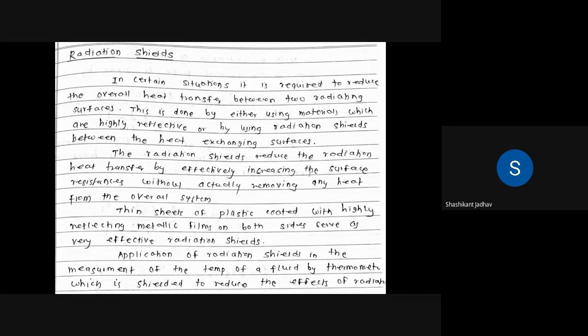So applications of radiation shield in the measurement of the temperature of fluid by using the थर्मोमीटर. जो काय आपण थर्मोमीटरनं टेम्परेचर मेजर करतो लिक्विडचं, तर त्या थर्मोमीटरच्या वरती रॅडिएशन शिल्ड असते, म्हणजे हाय रिफ्लेक्टिव्ह मटेरियल असते. त्यामुळे रॅडिएशनचा इफेक्ट रिड्यूस होणार आहे. Okay, so applications of radiation shields in the measurement of the temperature of a fluid by thermometer which is shielded to reduce the effect of radiation.